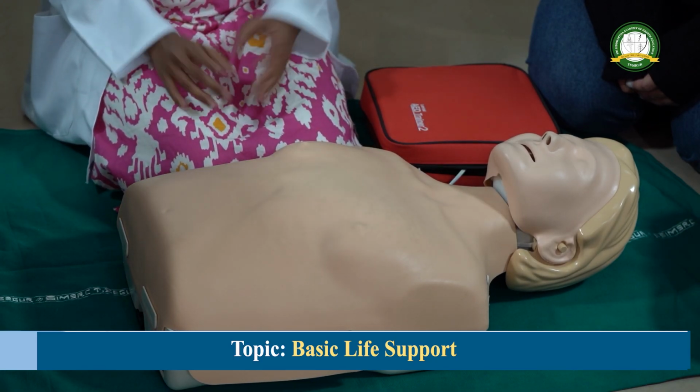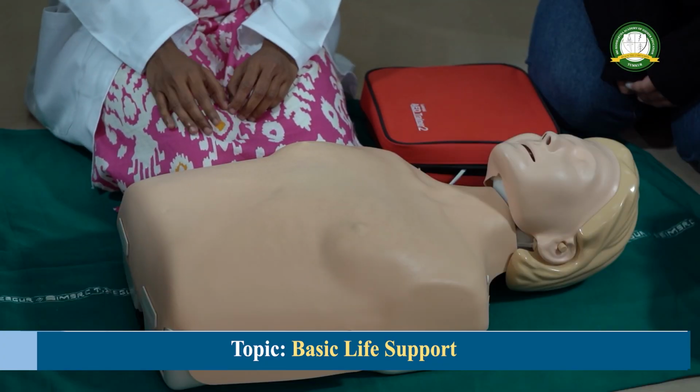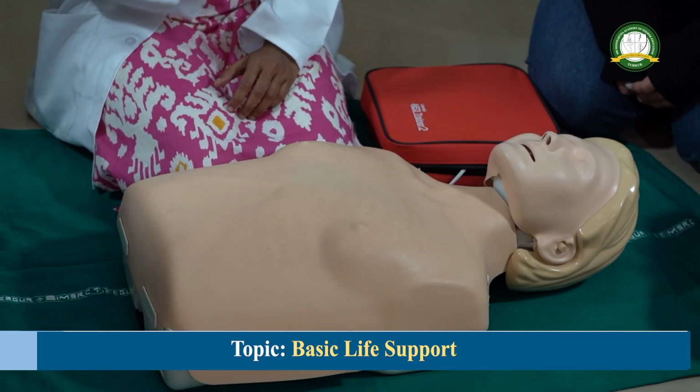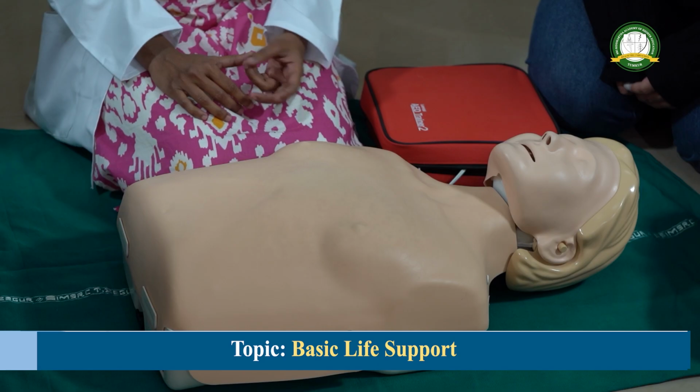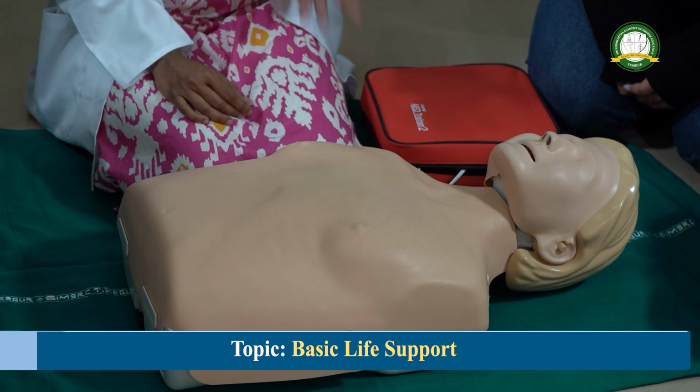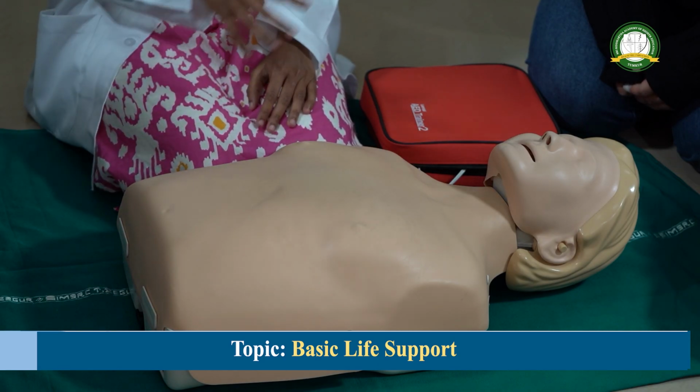So first thing is scene safety. As they announce in the flight that you have to wear your own oxygen mask first before helping others put theirs, it's the same way we have to check for the danger signs for ourselves and then enter the scene. For example, if the scene is at a heavy traffic jam area or a mob attack where you can get hurt yourself, take help and then enter the scene. Or for example, if there is a fire or toxic chemicals around, then wear the personal protection equipment and then enter the scene.